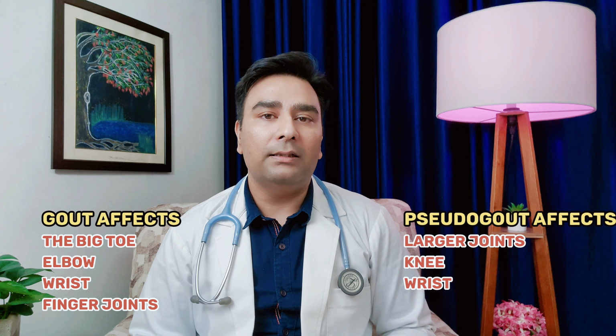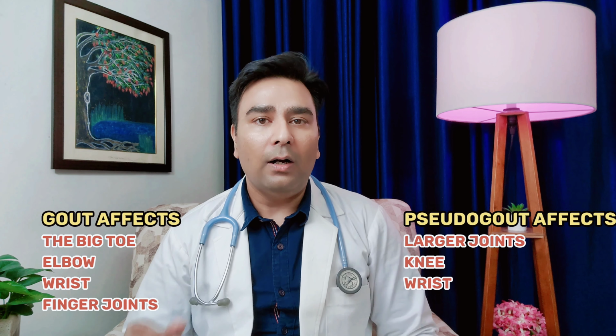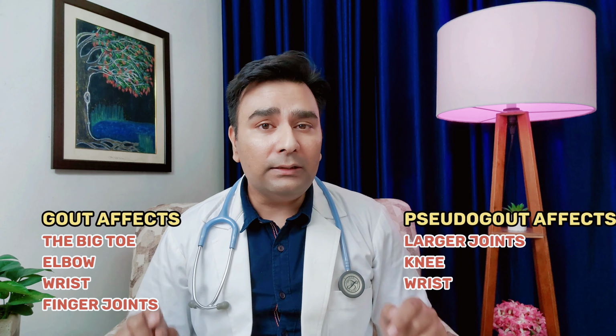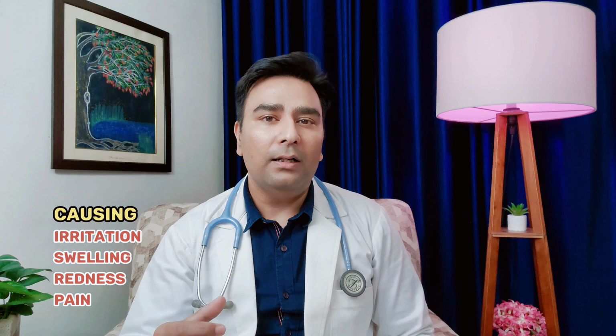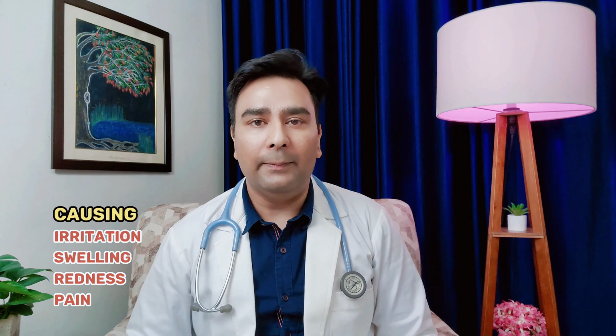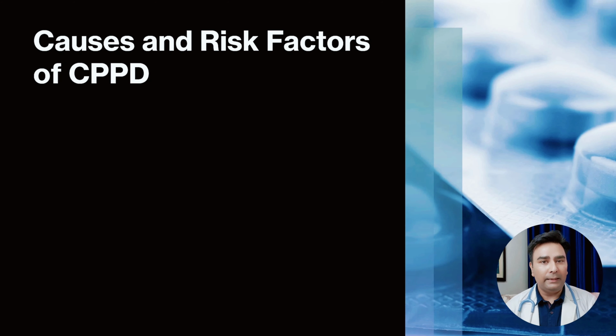Gout often affects the big toe first, along with the elbow, wrist, and finger joints. Pseudogout, on the other hand, generally affects larger joints such as the knee or wrist joints. During both these conditions, sharp crystals form in the joints, causing irritation, swelling, redness, and pain. However, gout and pseudogout have different causes. For the sake of better understanding, we will discuss gout in some other video and we will focus on CPPD disease here.